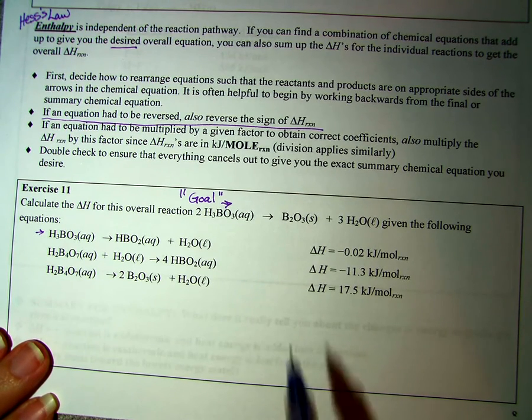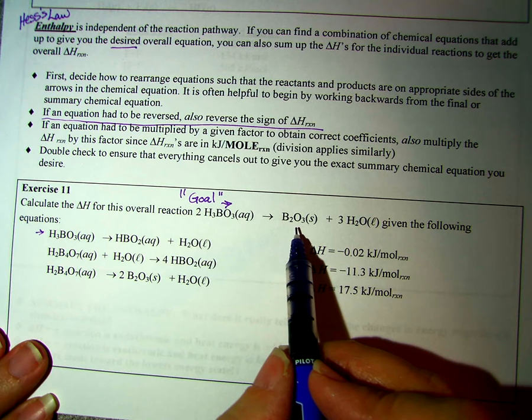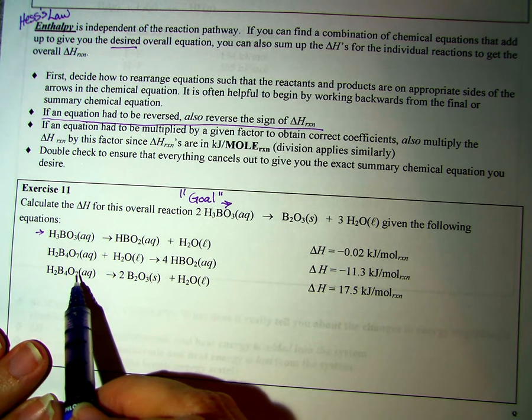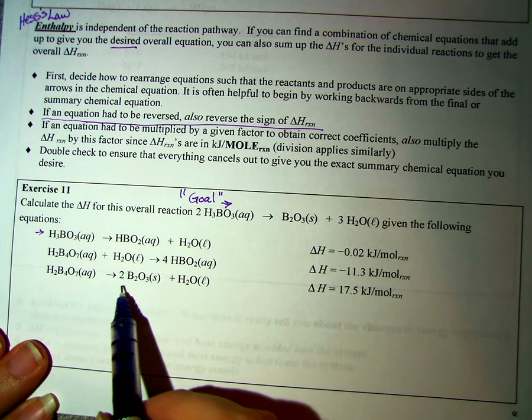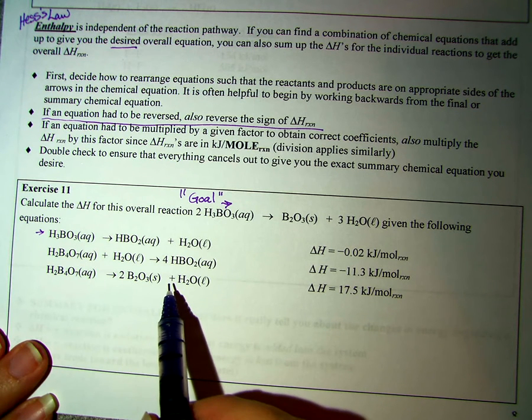Also, we want B2O3 to be on the product. Well, we have to look and find an equation that has B2O3 in it. Well, here it is. Here's B2O3, and it's on the product side. So we're good. Water also has to be on the product side, so we've got water.